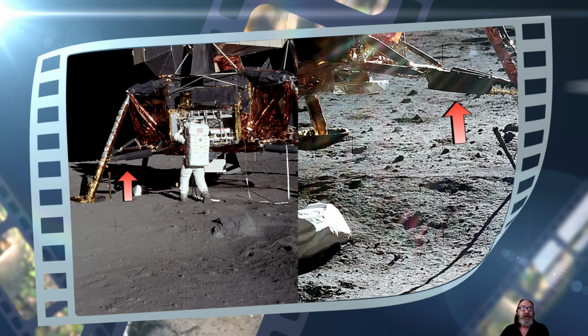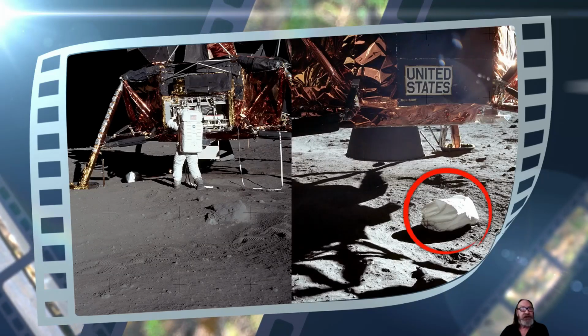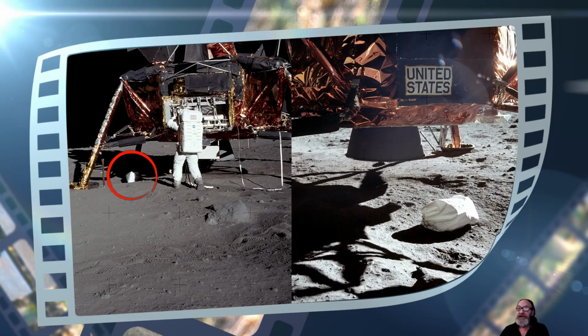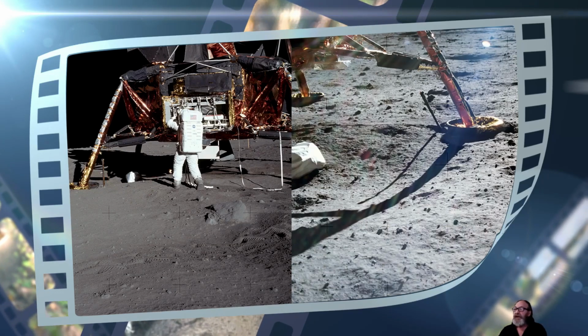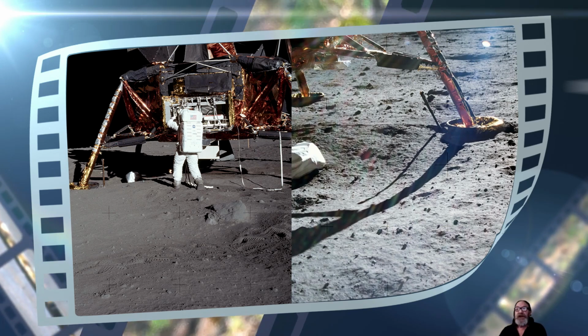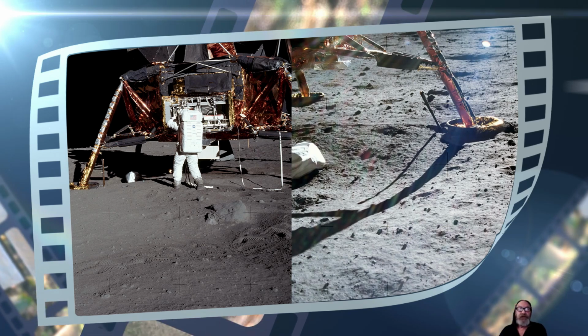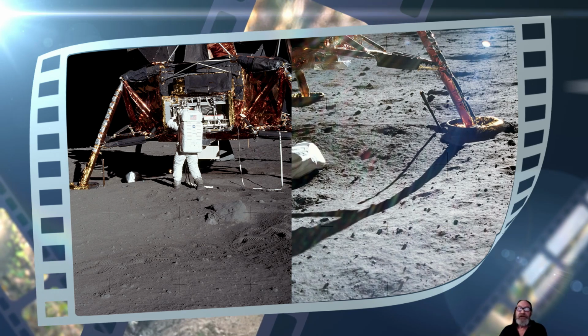Yeah, it has. In this photograph, it should be over here, and you see it back there. And in no other photographs do you see it's been moved. This has been completely reworked. Yes, look at how smooth it is.